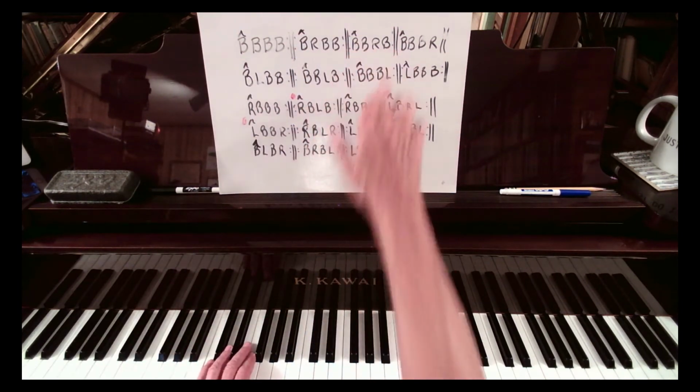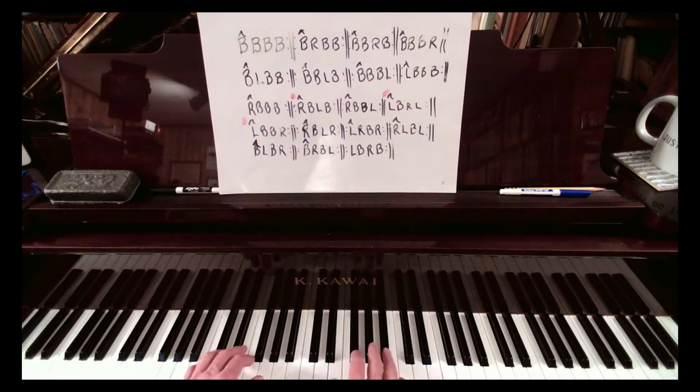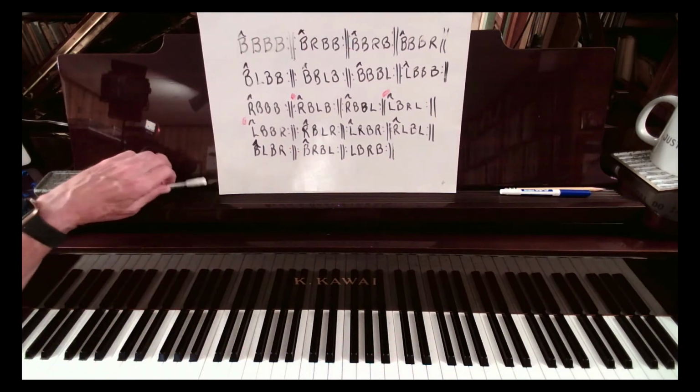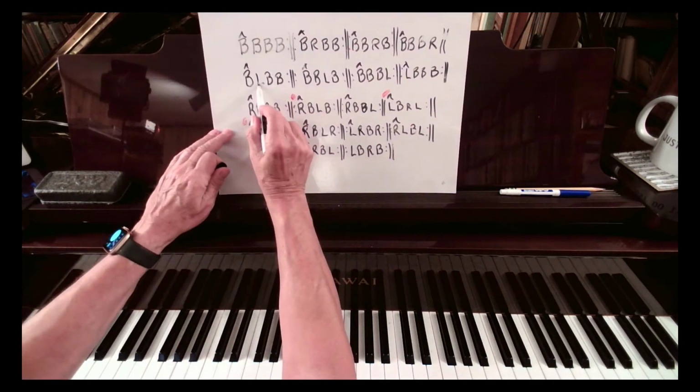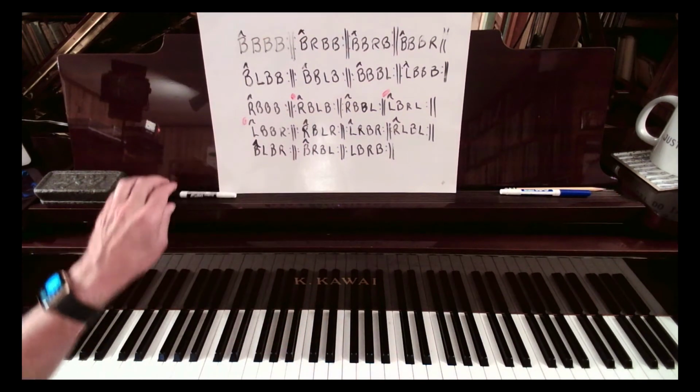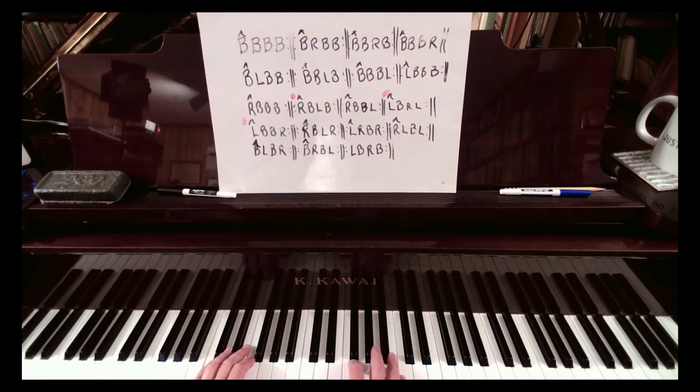The next one's both, right, both. Sorry. Remember to accent that first one. The next one's both, right. That one sounds familiar to me. Yeah, and here both, left, both. Make that a little clearer. Both, left, both.